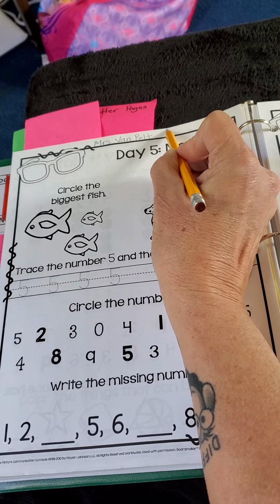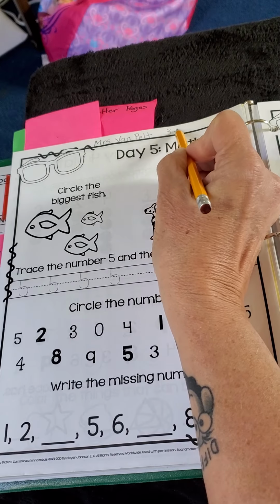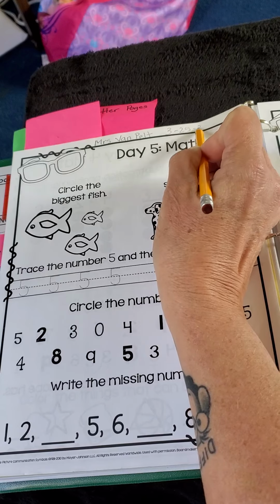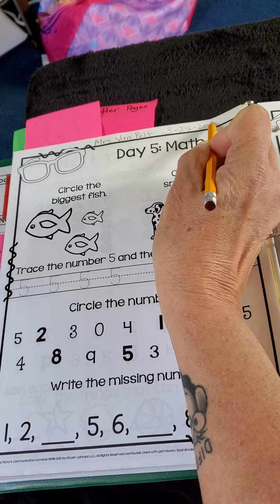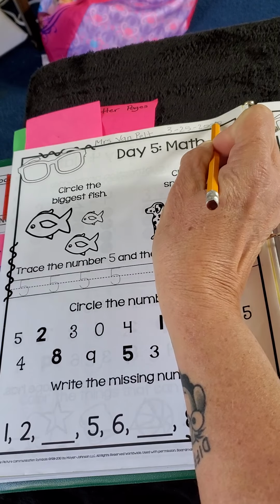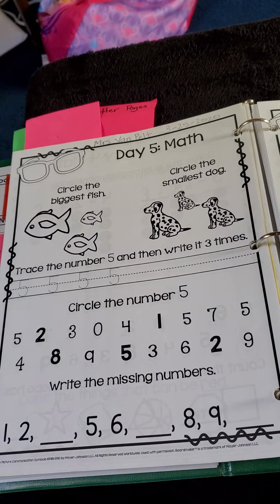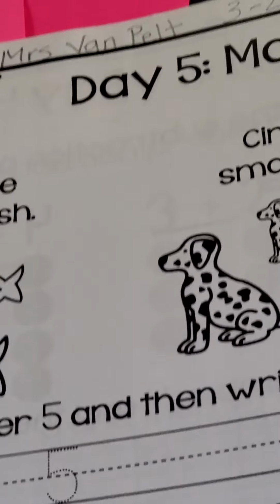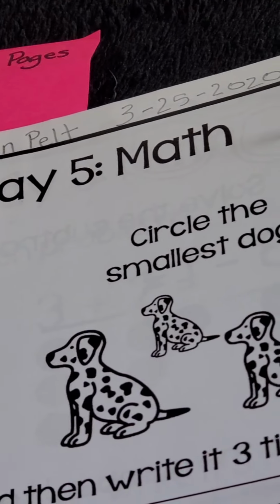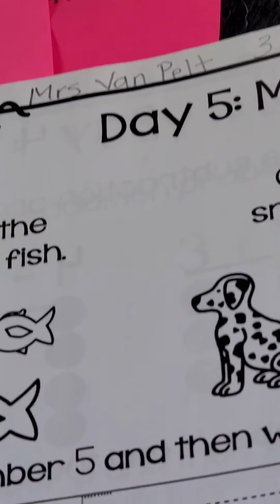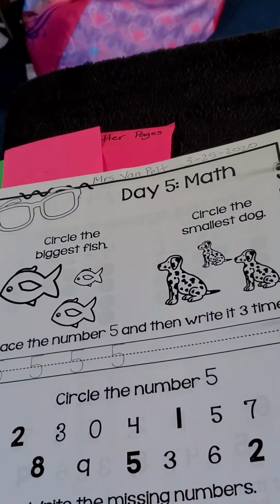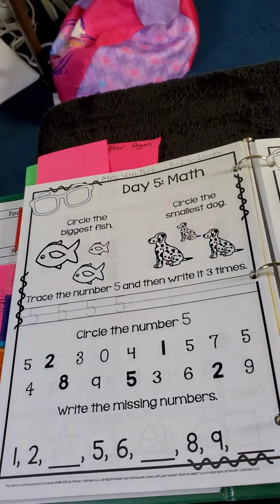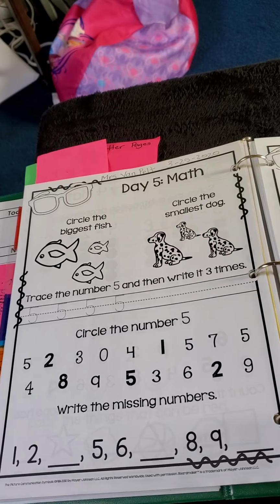And I'm going to put the secret code. It's 3-25-20-20. That's kind of hard to say for you. All right, let's get working. Sorry, that was a little tricky.